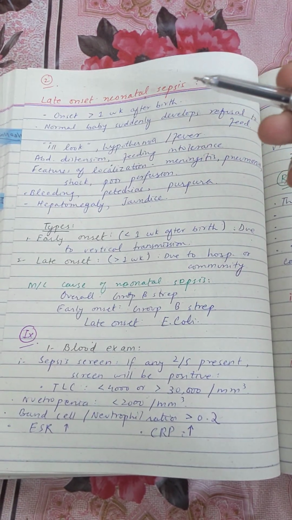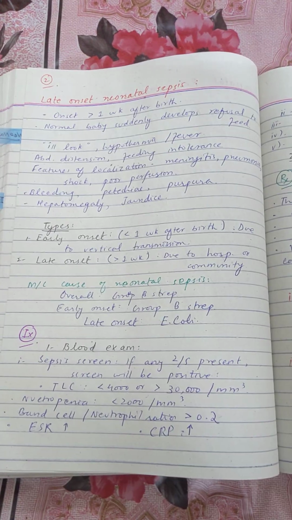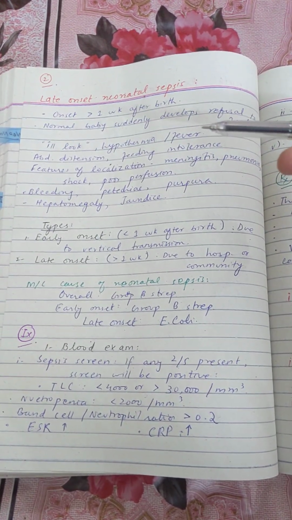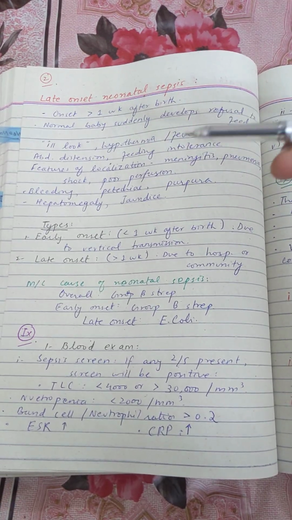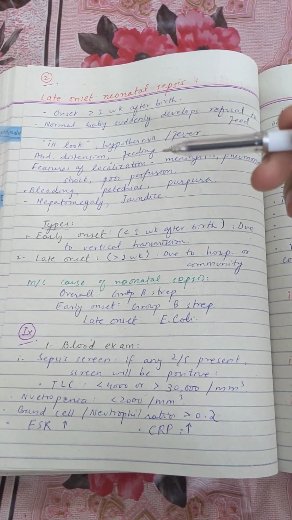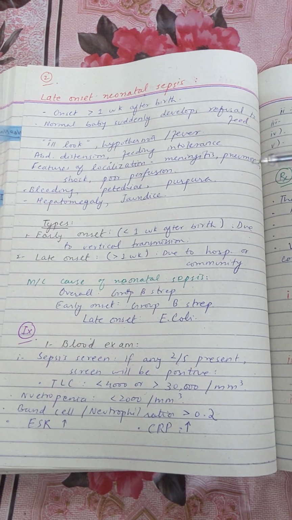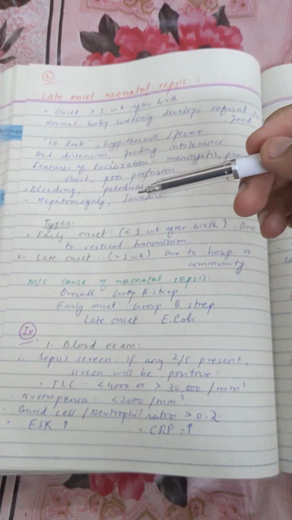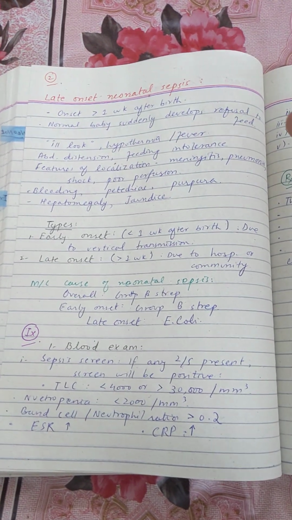then it will be regarded as late onset neonatal sepsis, and the child will present with an ill look, hypothermia or hyperthermia or fever, abdominal distension, feeding intolerance, features of localization, for example meningitis, pneumonia, shock, poor perfusion, bleeding, petechiae, purpura, hepatomegaly, jaundice. So we know the symptoms of sepsis.